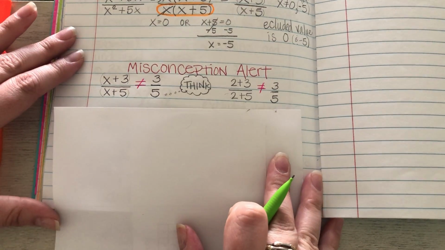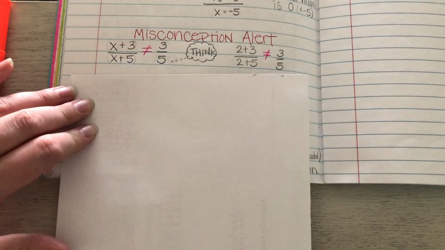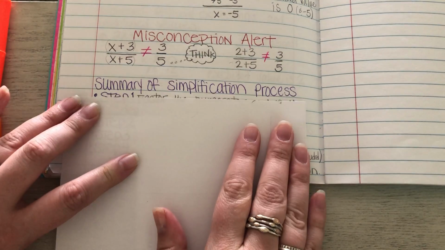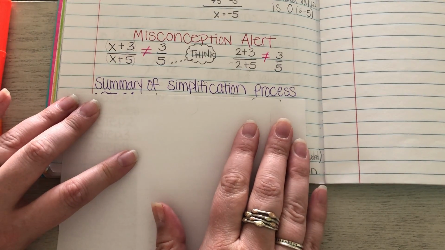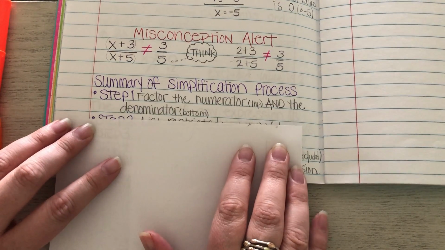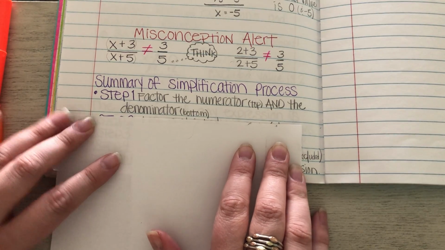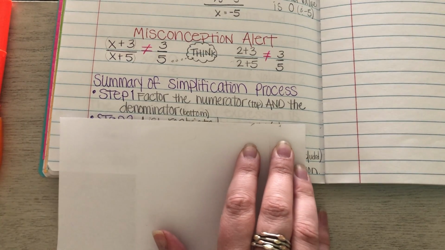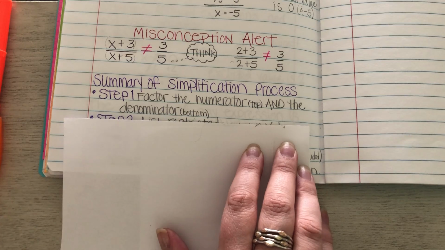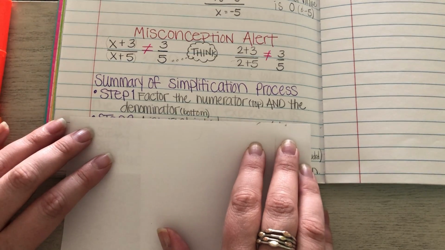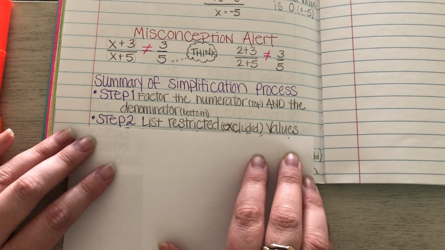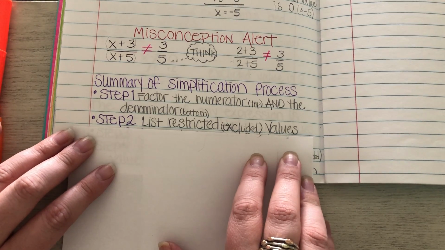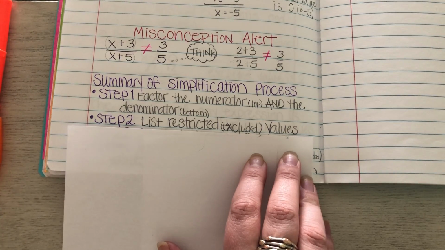So as you go on to do the assignment, there's just a few steps for you to keep in mind, and a summary of how to simplify them. The first thing you want to do is factor the numerator, the top of your expression, and the denominator, the bottom of your expression. Then you want to list all the restricted or excluded values.